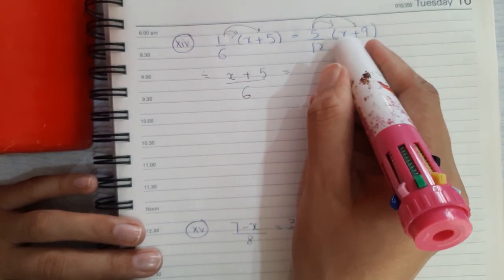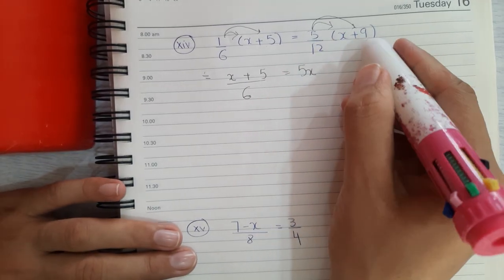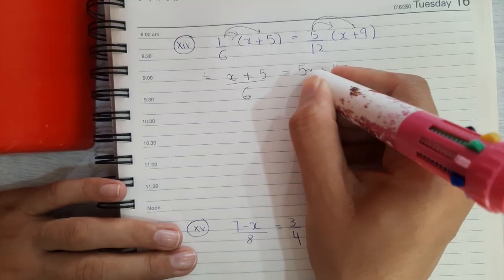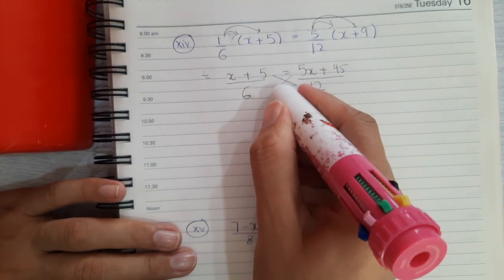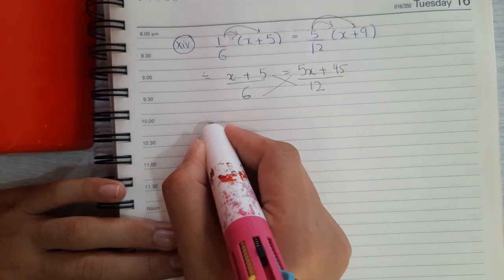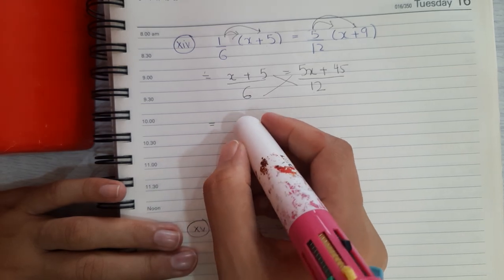On the right side, 5 multiplied by x is 5x, and 5 multiplied by 9, plus is plus, 5 9 is 45, and in the denominator you have a 12. Again we will be doing cross multiplication, because there is one denominator on each side.